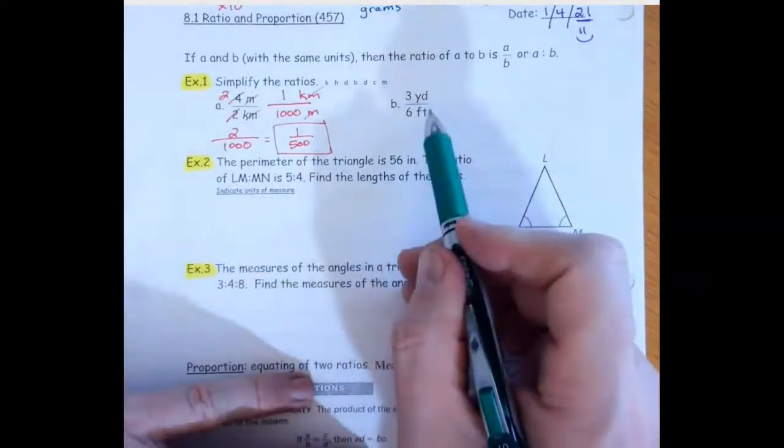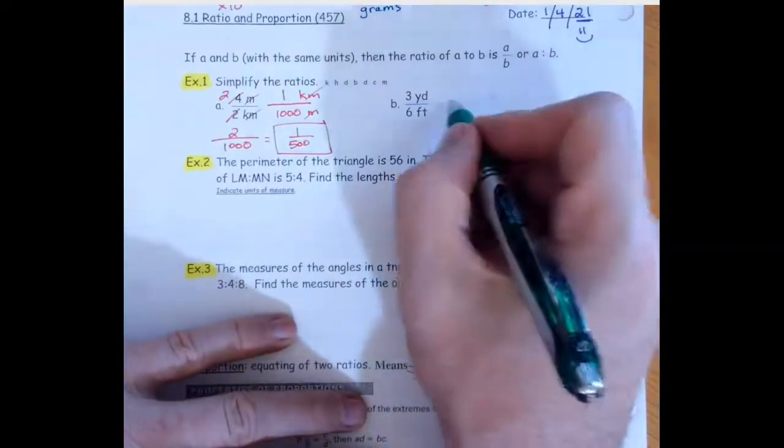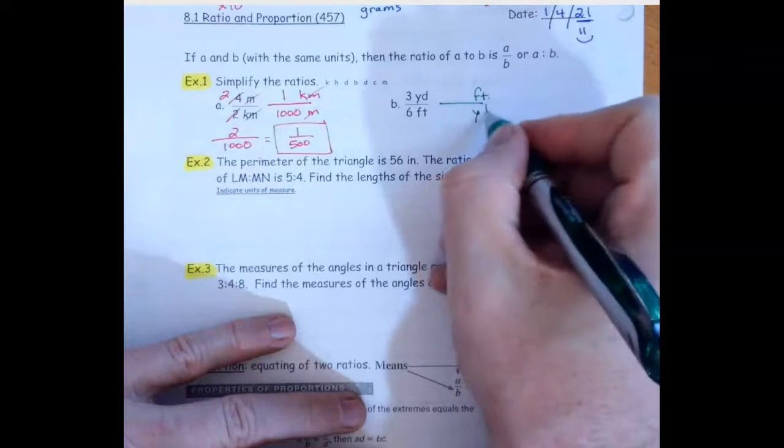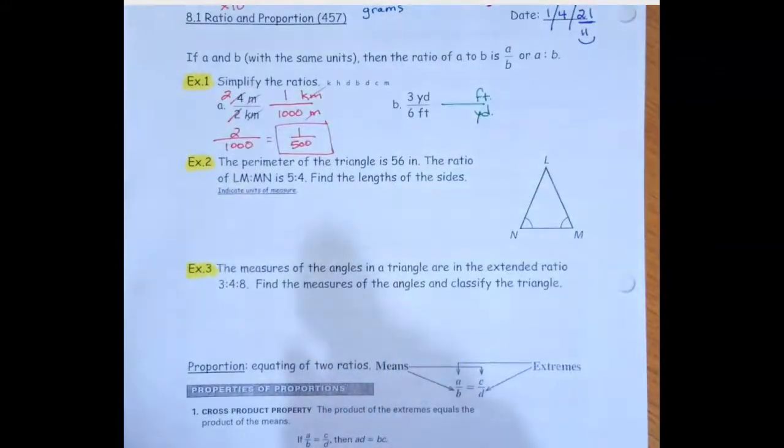Now here we have feet and yards. So if we think about that, we want to cancel out feet and yards. And so I would say, how many feet are in a yard?